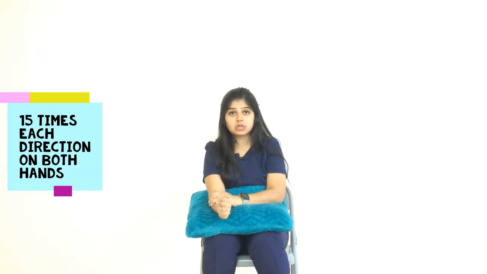And then move the wrist such that the thumb is pointing upwards, and then move the wrist downwards. Make sure you're not moving your forearm up and down. The forearm is well supported on the pillow. I'm just moving my wrist up and then down. The upward motion is called radial deviation. The downward is known as ulnar deviation.